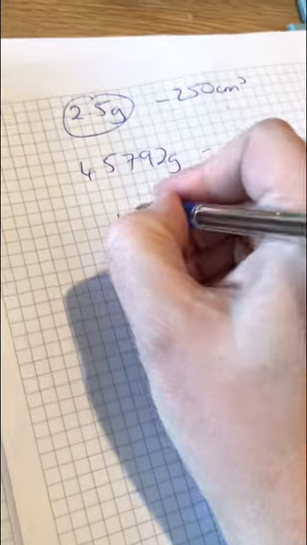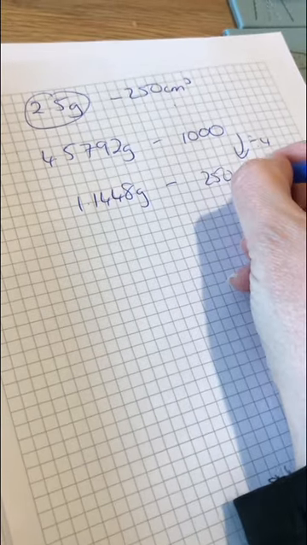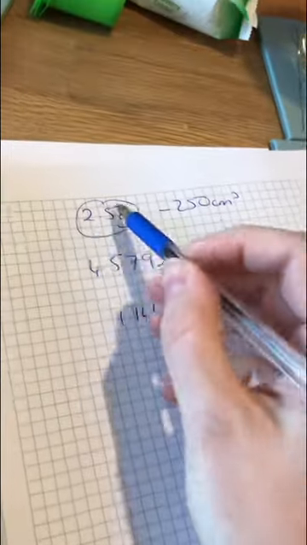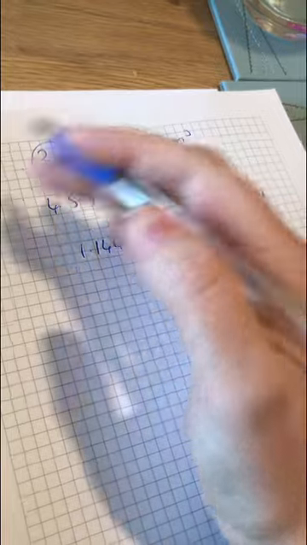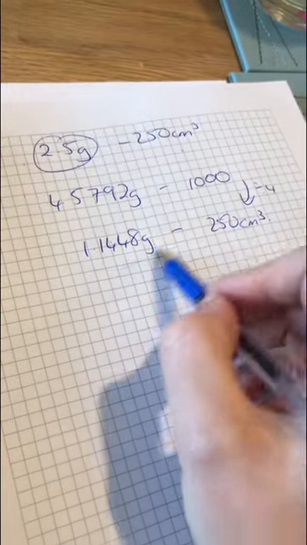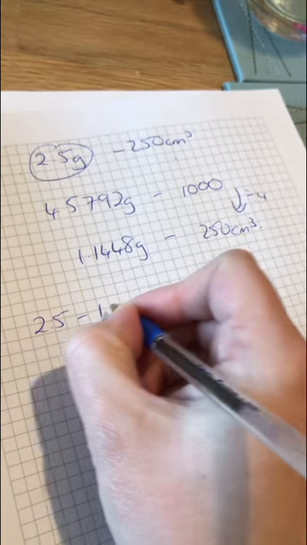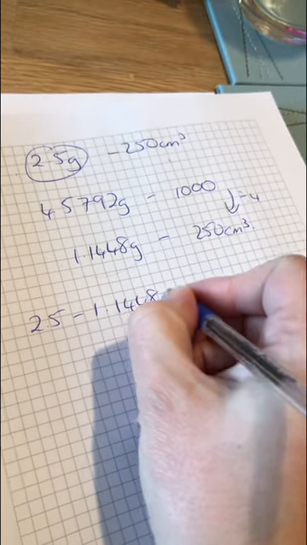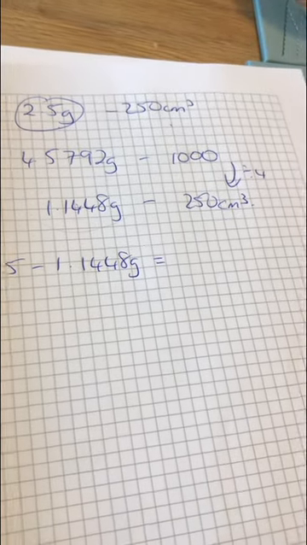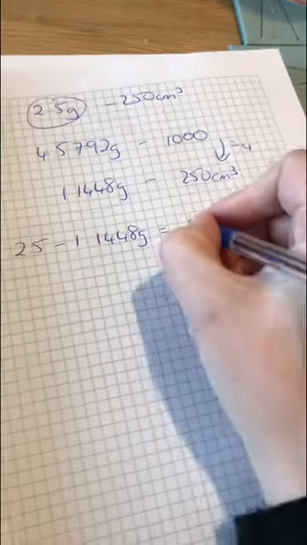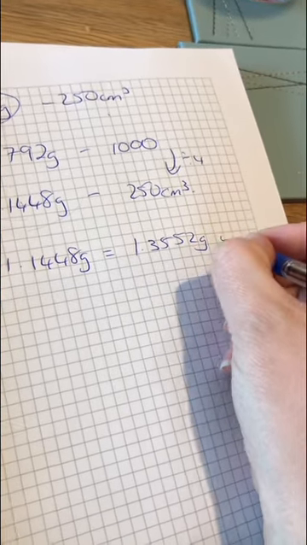So we're dividing by 4, and we're going to get 1.1448. So I had 1.1448 grams in 250 centimetres cubed. Okay, but they weighed out 2.5. So the difference between these two numbers is the amount of water that you had, because this is the amount of sodium carbonate that you had. So it's 2.5 minus the 1.1448 grams, and that will tell me how much water I had. In this case, I had 1.3552 grams of water.